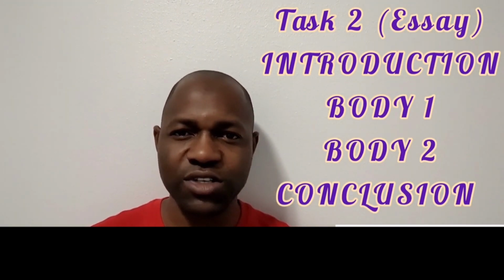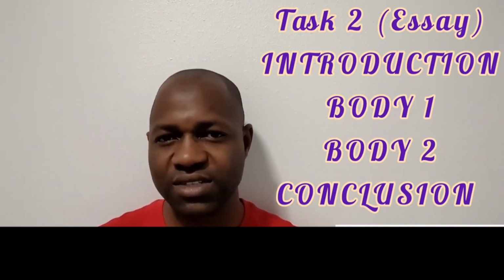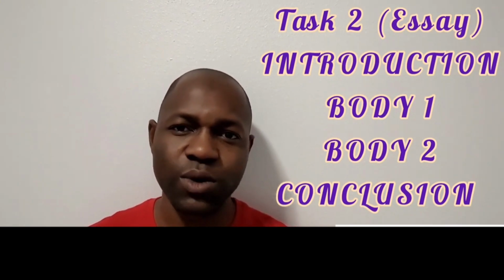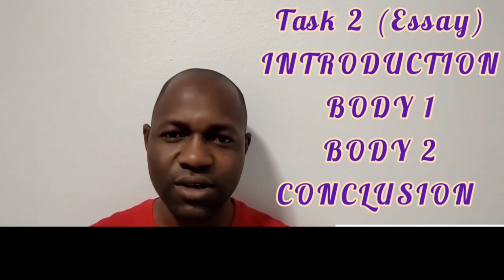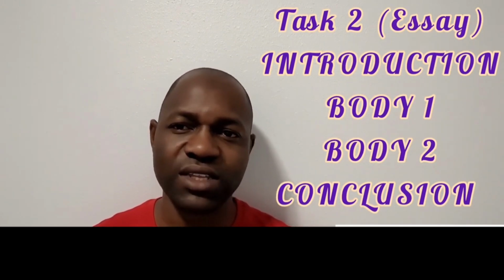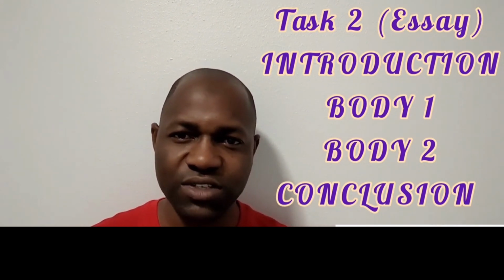You go on to your body 2, and in this you're discussing the second view topic sentence. Here you're looking at the other way, looking at your disadvantages depending on the question, or the solutions or argument against. So in this as well, you're giving your first point, which gives the example and explanation. Your second point as well with the example and explanation.